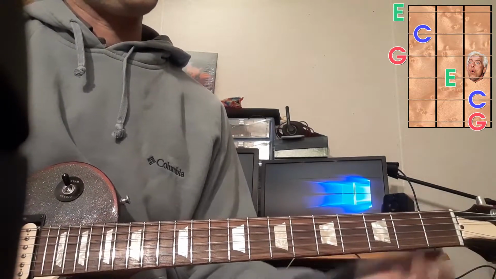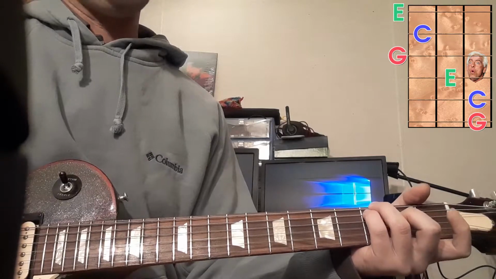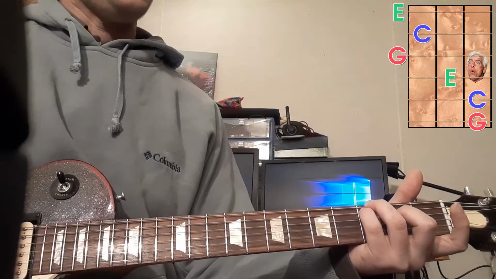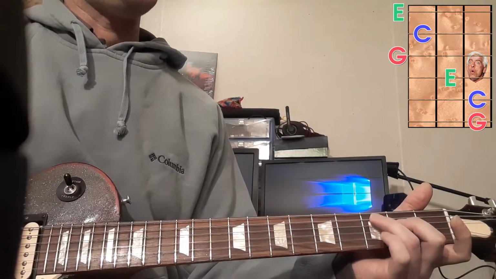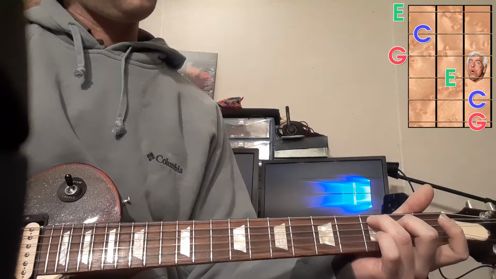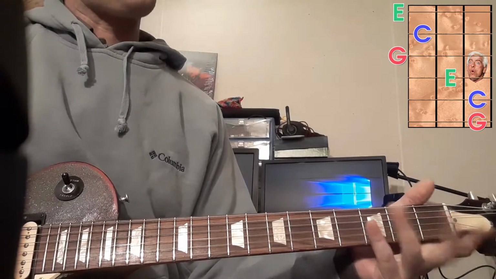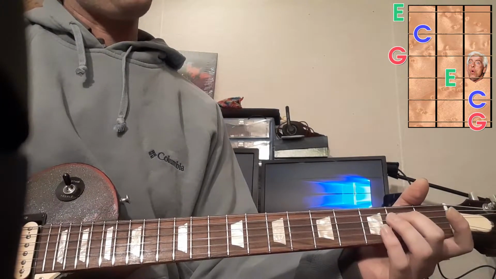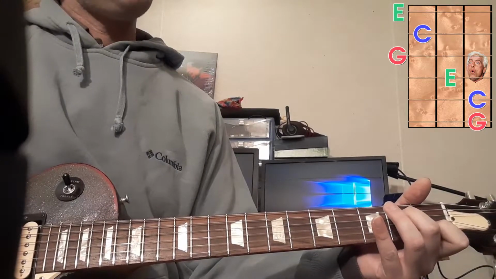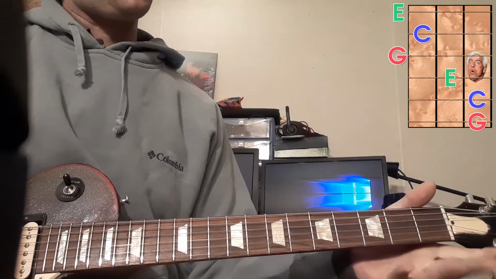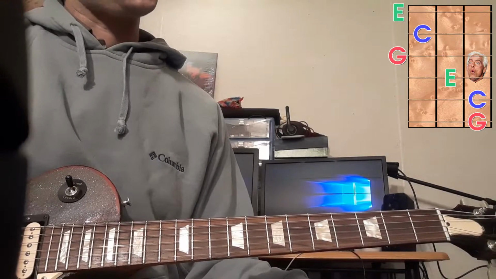So we're actually starting with a second inversion here, but we have these three, and then we're going up to the next group of strings, and we're doing our next three notes, C, E, and G. Now we're going up to our next group of three strings, and we're doing E, G, C. And then we're going up to our last group of three strings, and we're doing G, C, E.